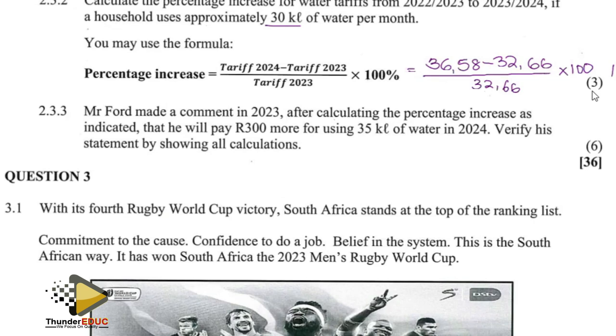You'll end up having 12. Okay. 2.2.3. 2.3.2. Sorry, 2.3.3. Mr. Ford made a comment in 2023 after calculating the percentage increase as indicated that he will pay 300 more for using 35 kiloliters of water in 2024. Verify his statement by showing calculations.